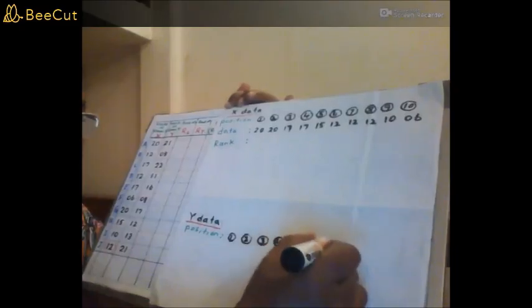Okay, position. So how many positions are there? 10 students, no? So 10 positions. You just write 1, 2, 3, 4, 5, 6, 7, 8, 9, 10. Okay, 10 positions. Then you have to write data.